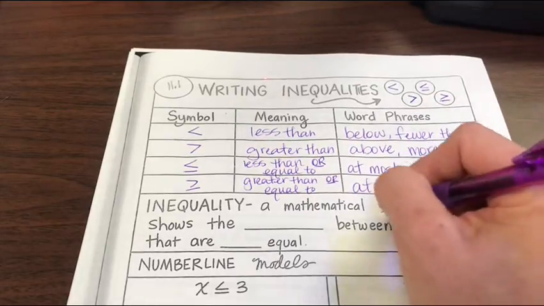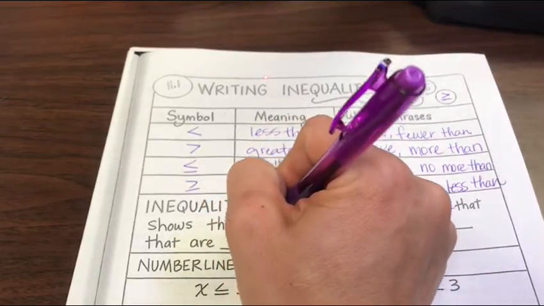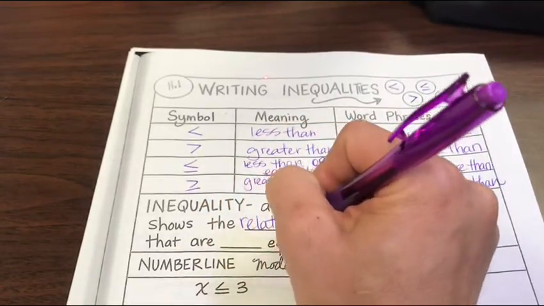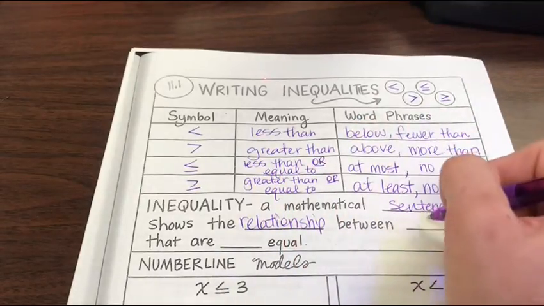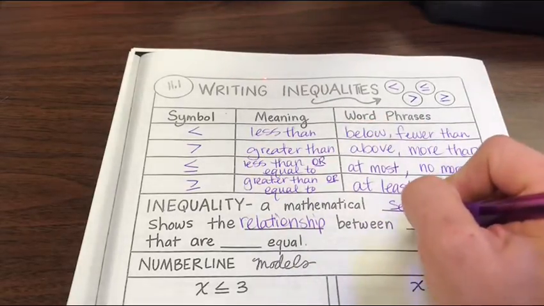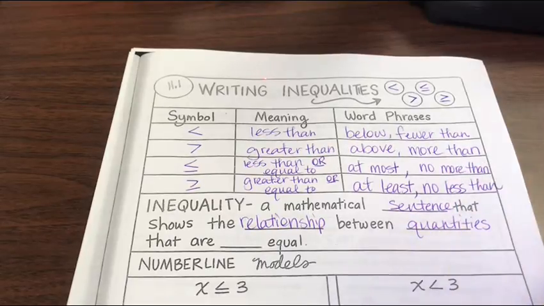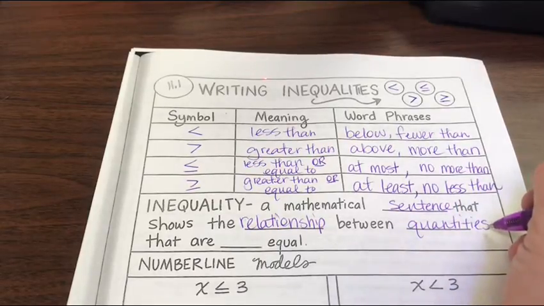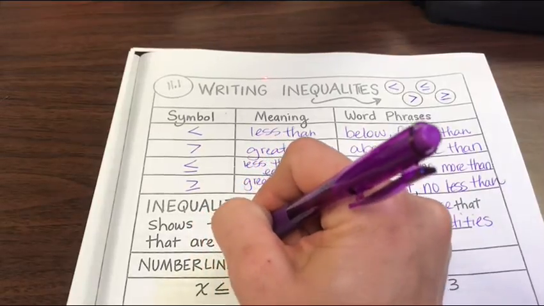So an inequality is a mathematical sentence that shows the relationship, whether it's larger or smaller, less than or greater than, between quantities, numbers, things we're talking about. How many you have of something is a quantity. These quantities are not always equal.